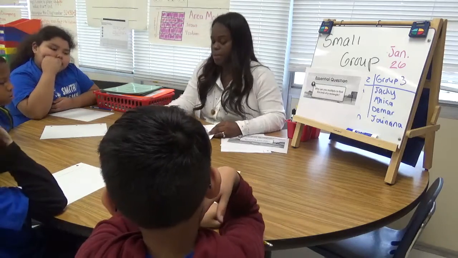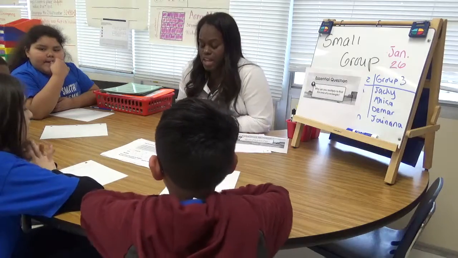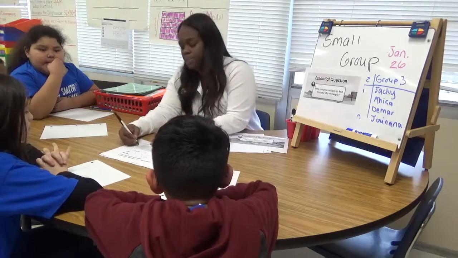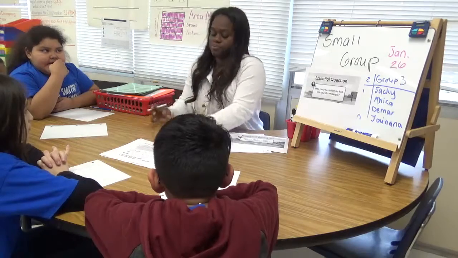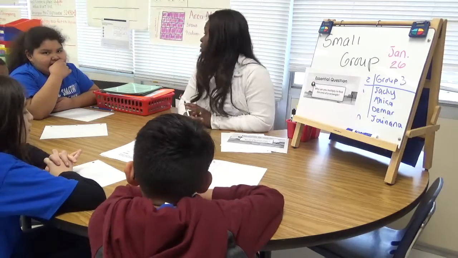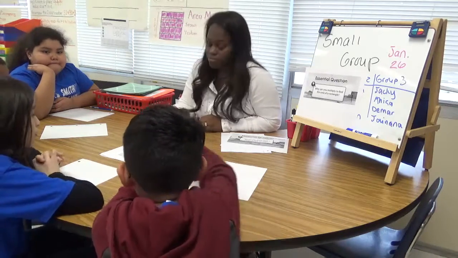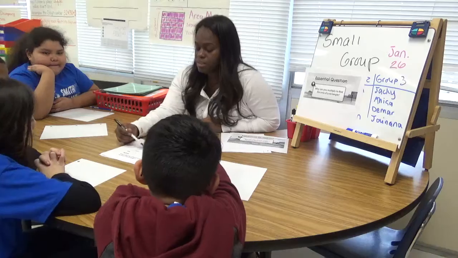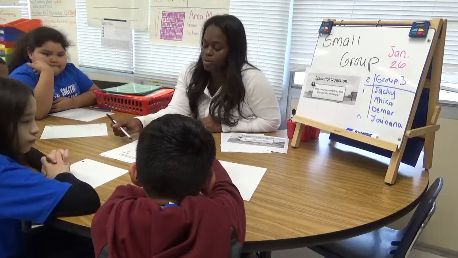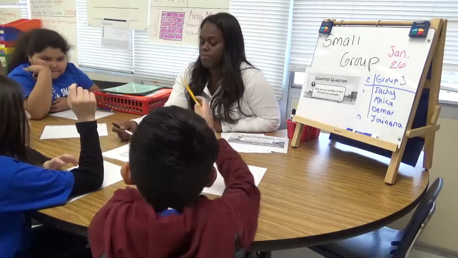So let's look. For our first problem, we're going to find the area of the rectangle. In order to find the area, we need the length times the width, or the columns and the rows, which we've already talked about. These are our columns. These are our rows. So how many columns do we have?